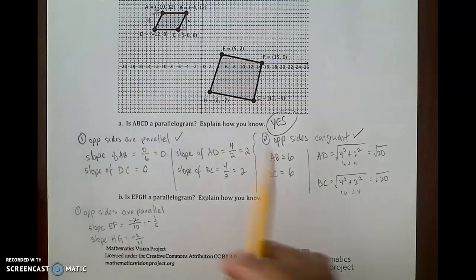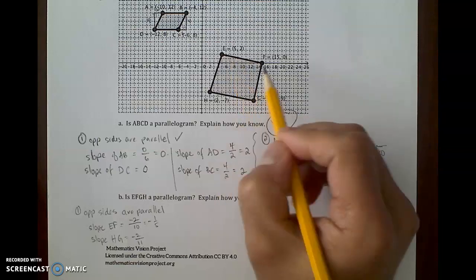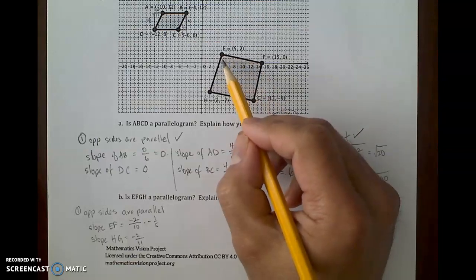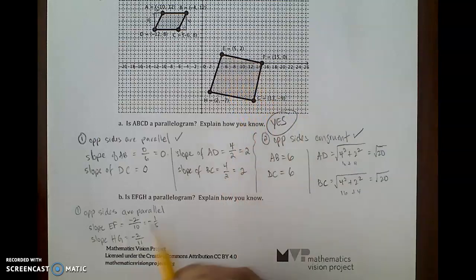Okay, so we're checking to see if the opposite sides are parallel. So we're going to find the slope of EF. So here's EF, so we're going to do rise over run. So we go down 2, and then over 10. So here's my slope, down 2, so it's -2 over 10. And reduce that down to -1/5.